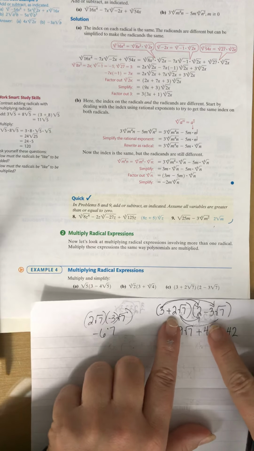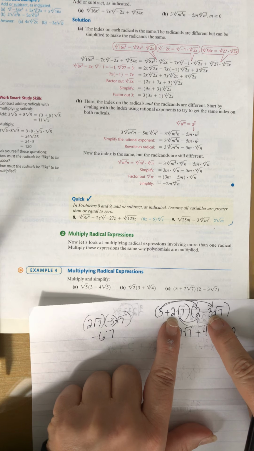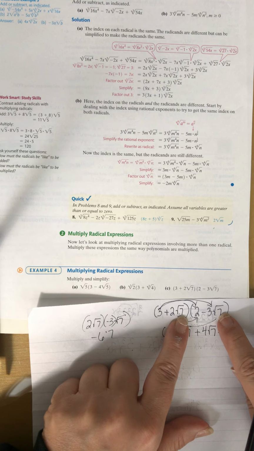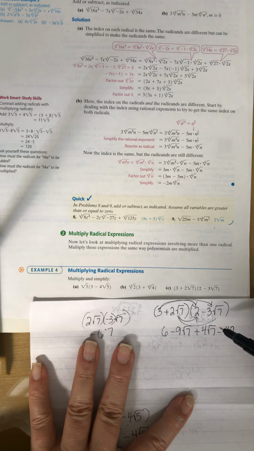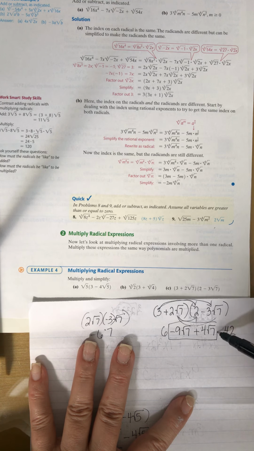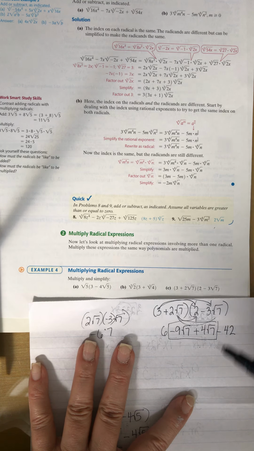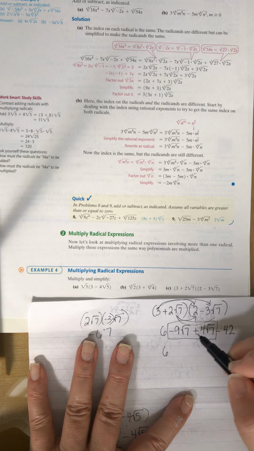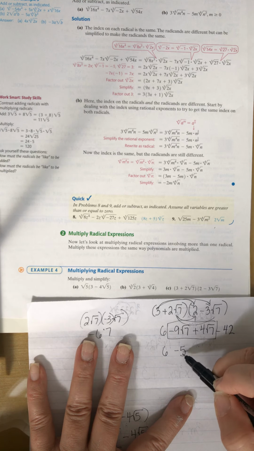Again, let me go over it. These two multiplied give you negative 6. And negative root 7 times root 7 is 7. Negative 6 times 7 is negative 42. Now these two get added together because they are like terms. So you have 6. This becomes negative 5 root 7.